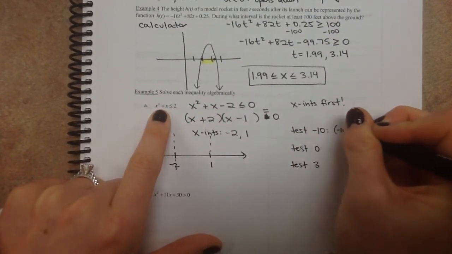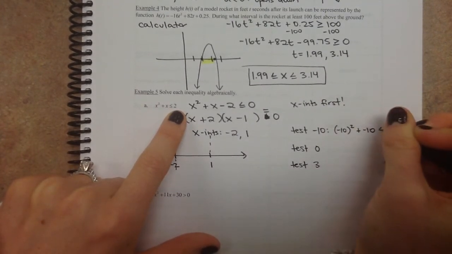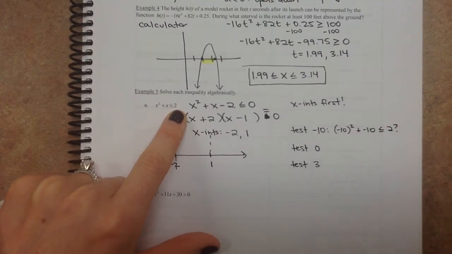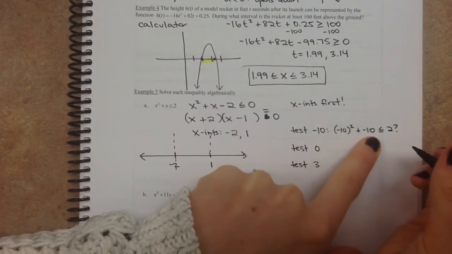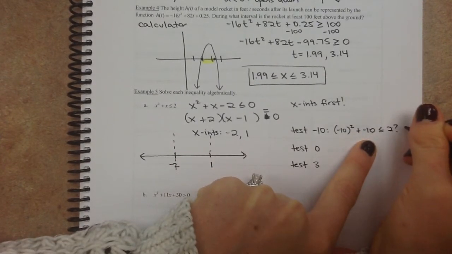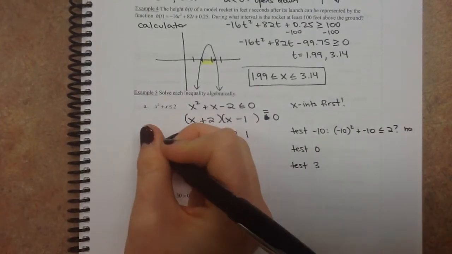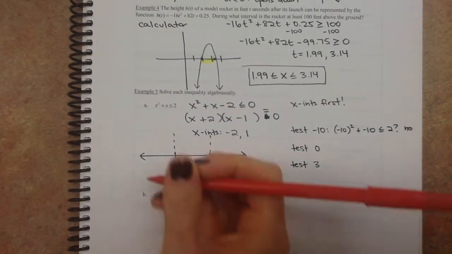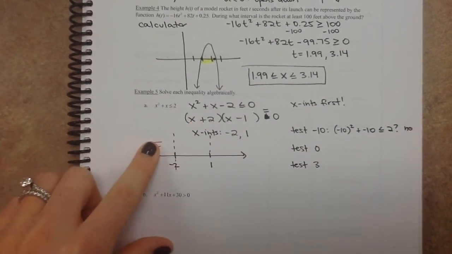So negative 10 squared plus negative 10, does it come out to be less than or equal to 2? Okay, so this is 100 minus 10. So is 90 less than or equal to 2? No, not so much. So since this is not a solution, I'm going to write that this is false. If I try to plug in anything over here, I get a false statement.